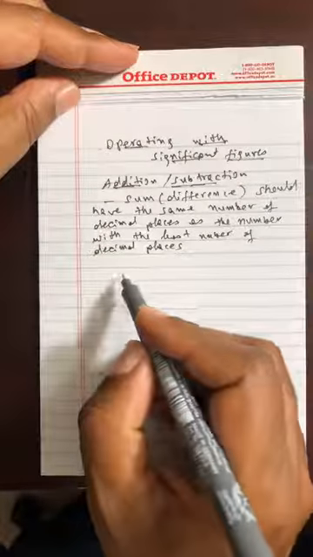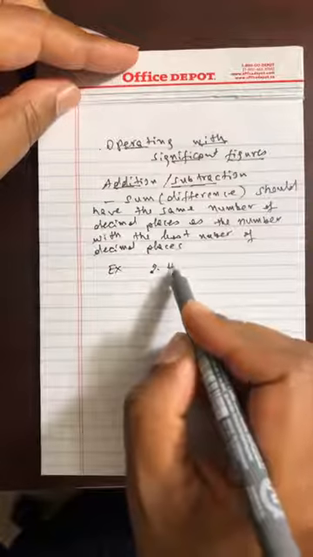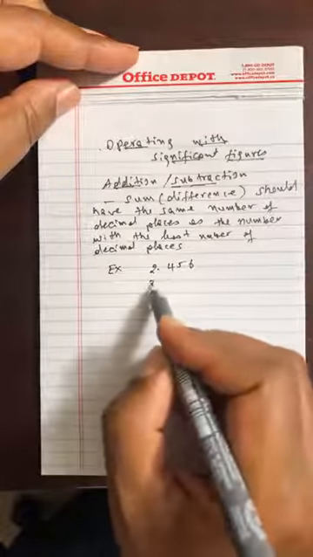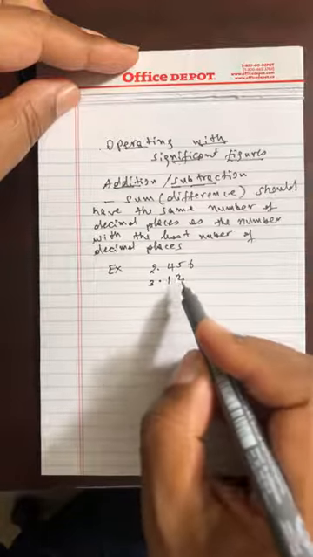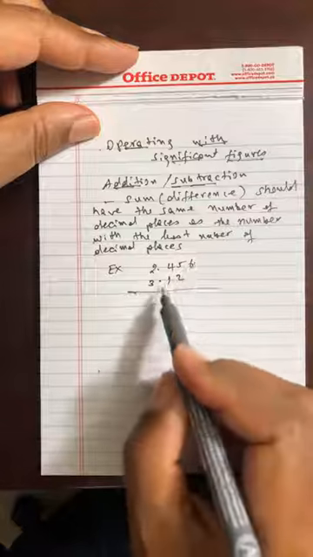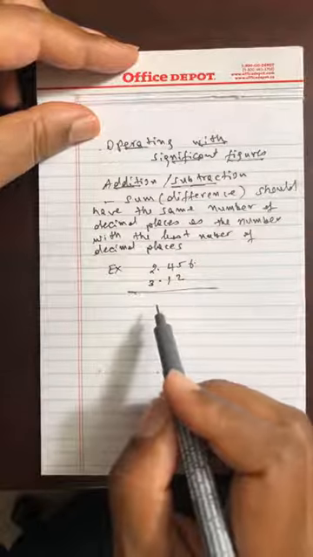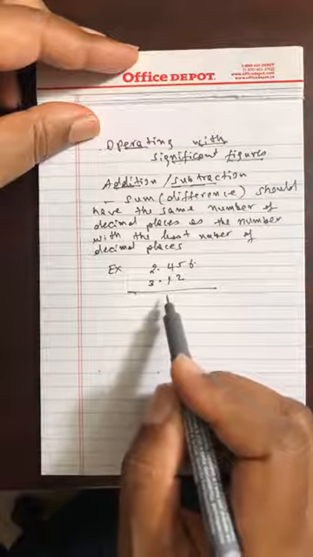For example, let's say we're trying to add the following numbers. Let's say we have 2.456 and then we got 3.12. So this one has 3 decimal places, this one has 2 decimal places. The sum cannot have more than 2 decimal places. The sum should have only 2 decimal places.